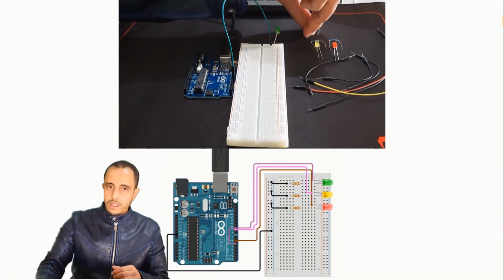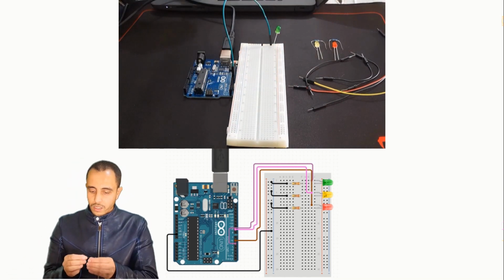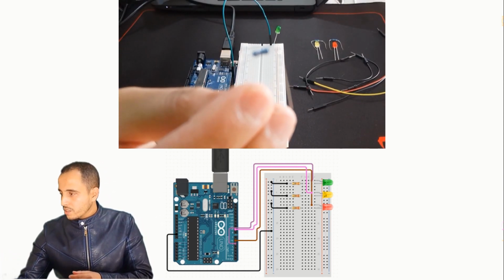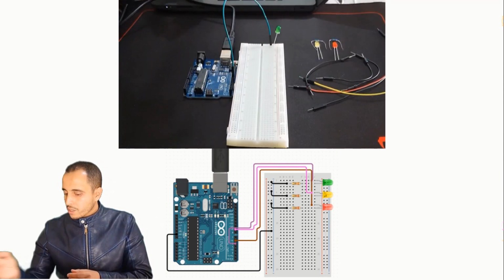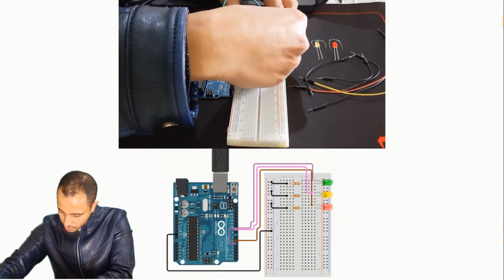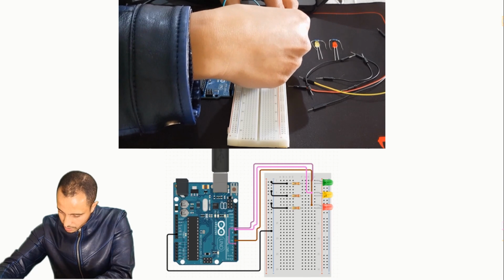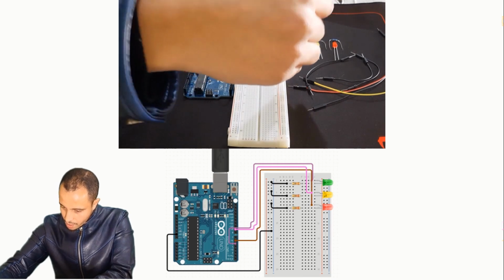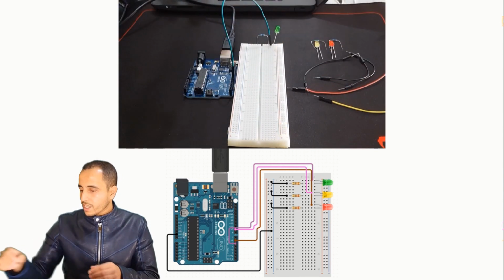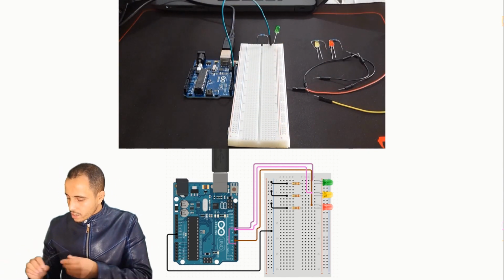We said that we're going to use a 220 ohm resistor in order to protect our LED. Going to connect it this way. And of course, I'm going to connect it to the ground.